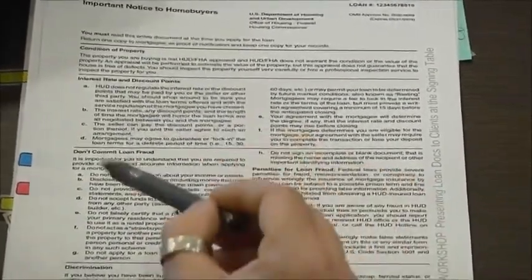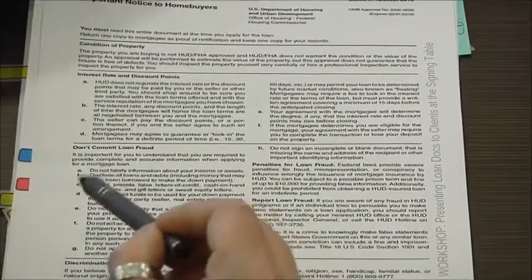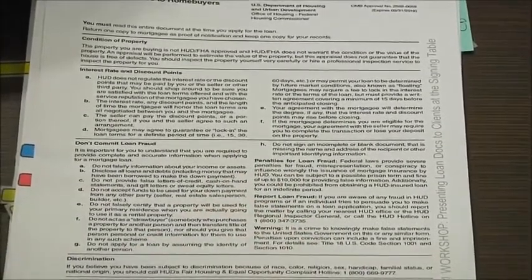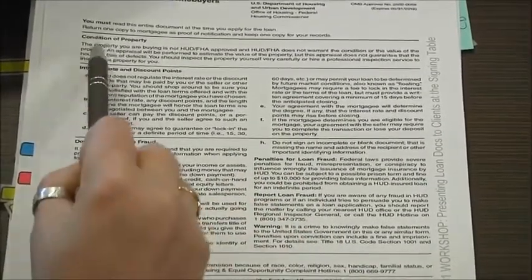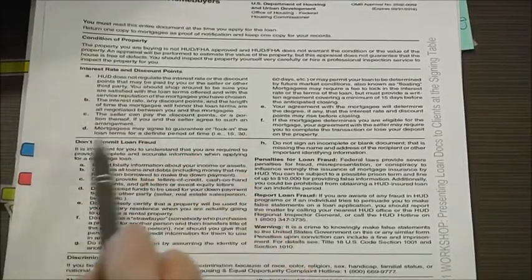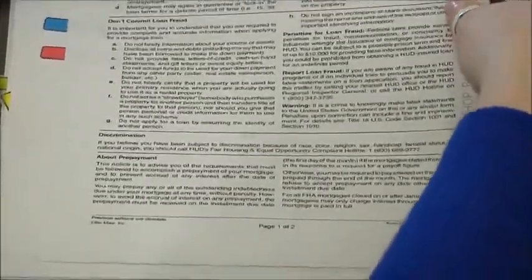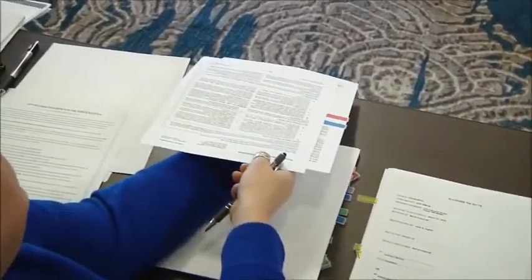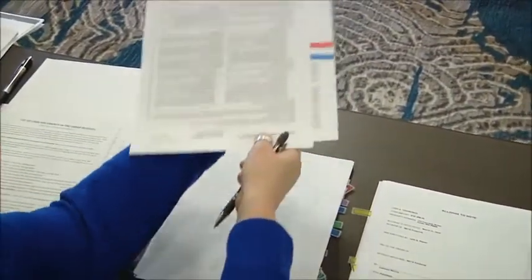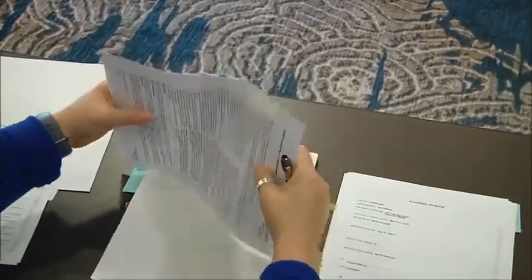They've probably already seen this, but they need to have a signed copy acknowledging that they've seen it. It discusses the condition of the property, the interest rate, reminds them not to commit loan fraud and all that good stuff. So I'll just tell them, this is an important notice to home buyers. Take a look at it. When you're ready, I need you to date and sign the second page. That's exactly how I say it to them.